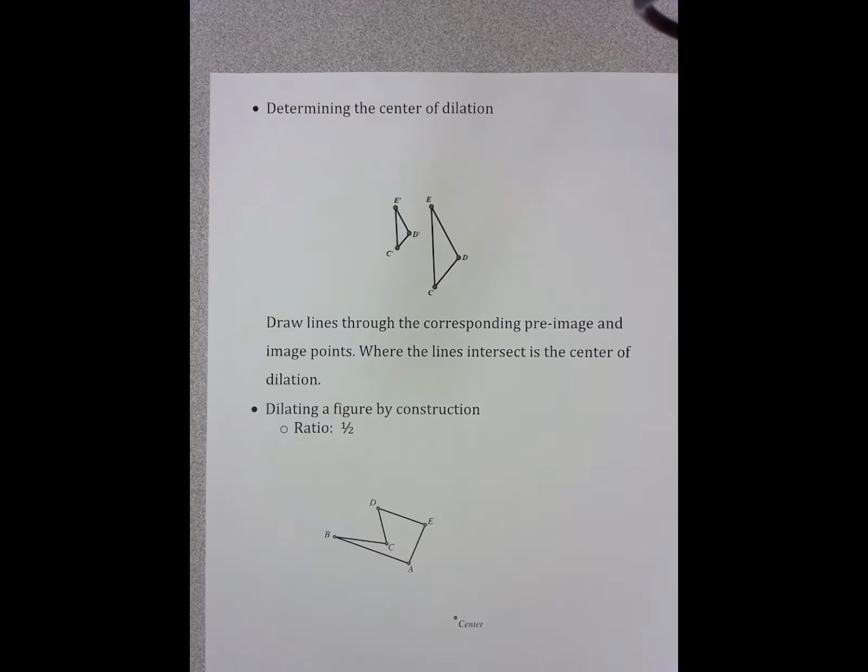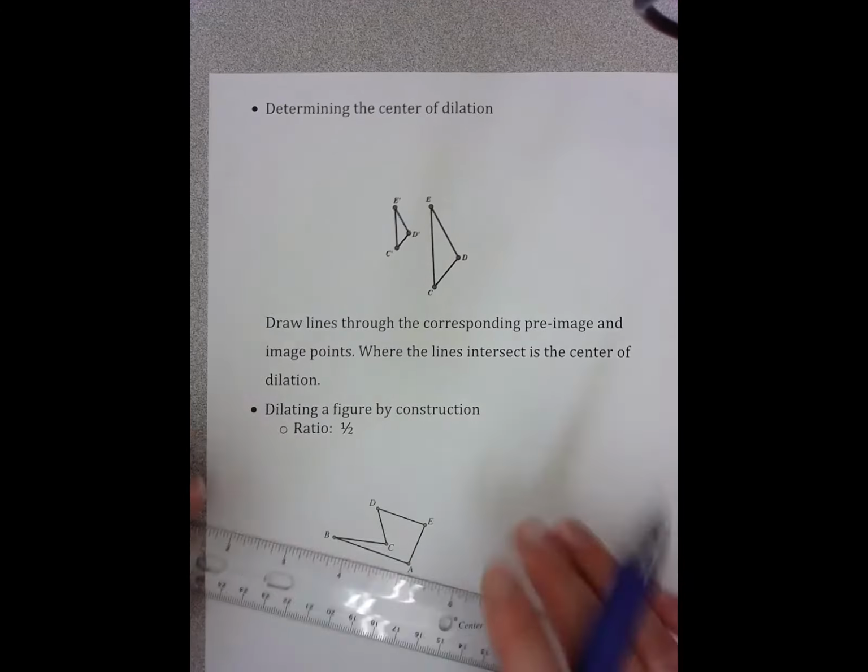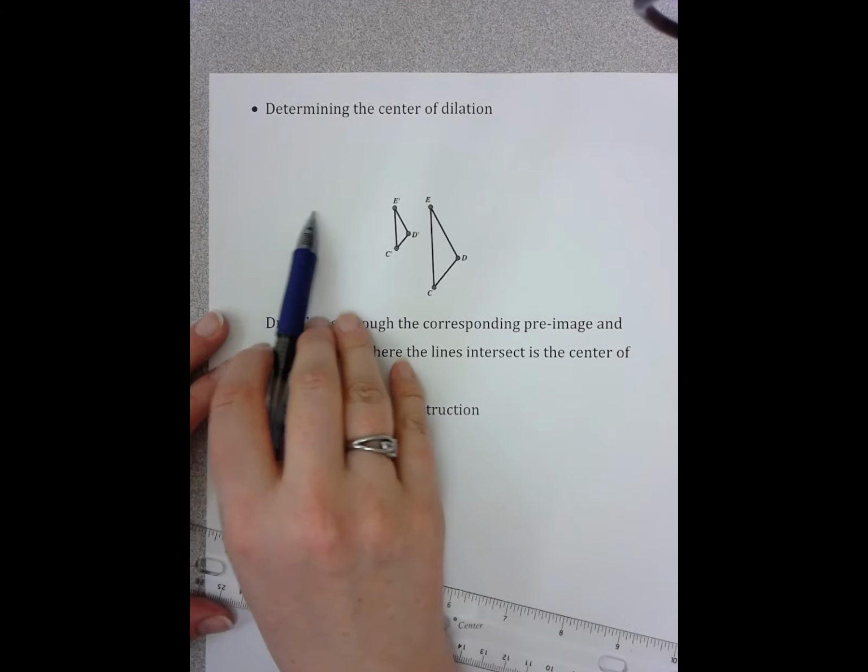These are the second part of the notes for dilation and similarity. In this part, we are going to find the center of dilation, and then we're going to do some dilation by construction. So for the center of dilation, we need to find where it is that I started in order to perform my dilation.